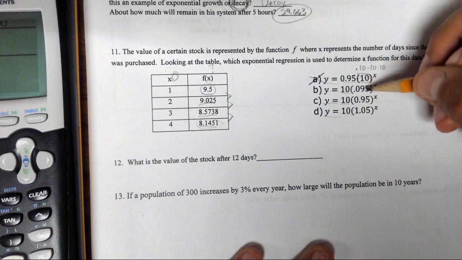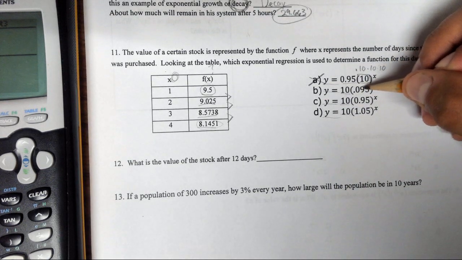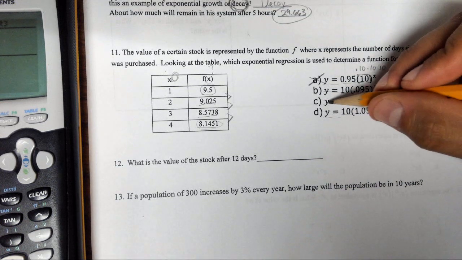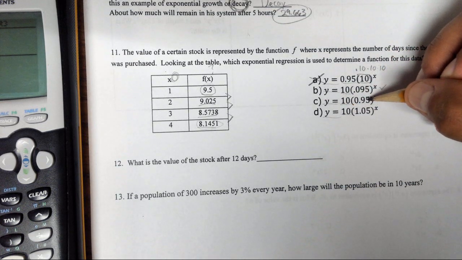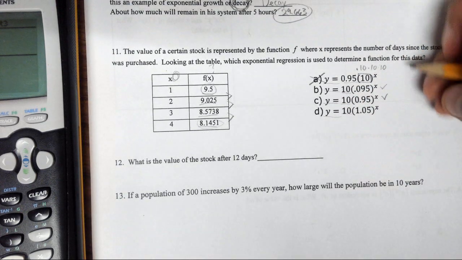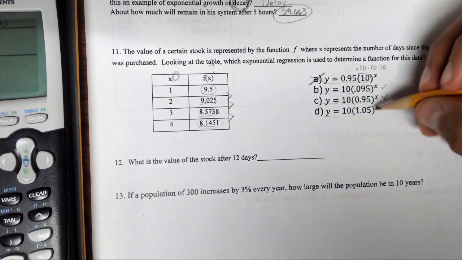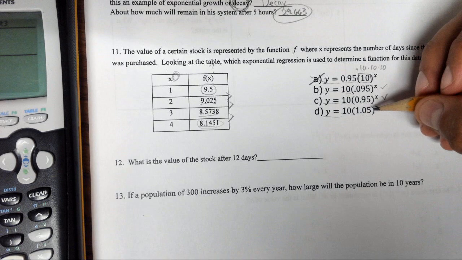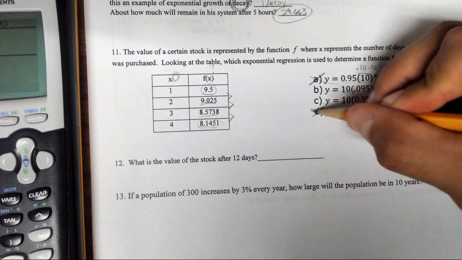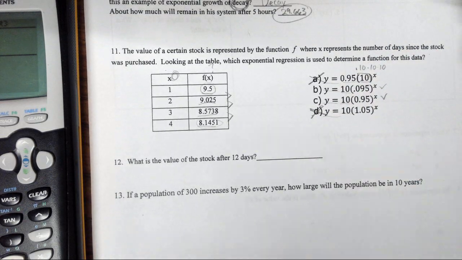So next I want to go through and I just want to make sure that I choose values that are decaying. This one is 0.095. That's definitely smaller than 1, so this one's in the running. Y equals 10(0.95), so my change here is times 0.95, which again is smaller than 1, so that's a decay. However, D says 10(1.05). 1.05 is bigger than 1, which would be a growth, and we definitely don't have a growth in our table, so I can also cross off D. All right, so I cross off those two. Now I'm between B and C.